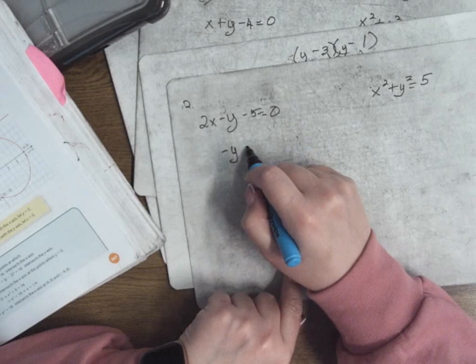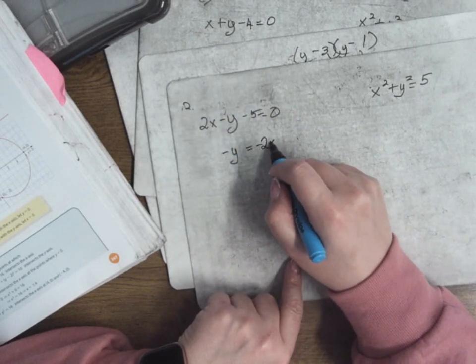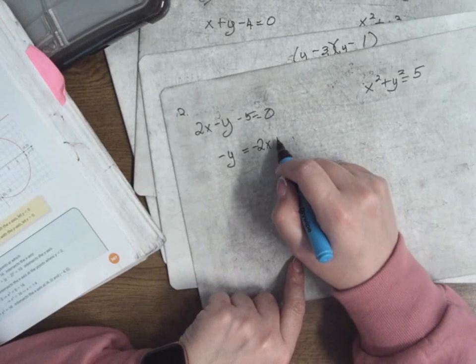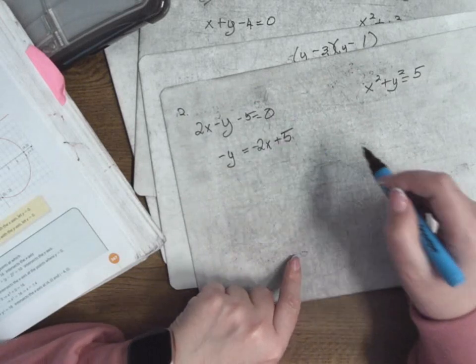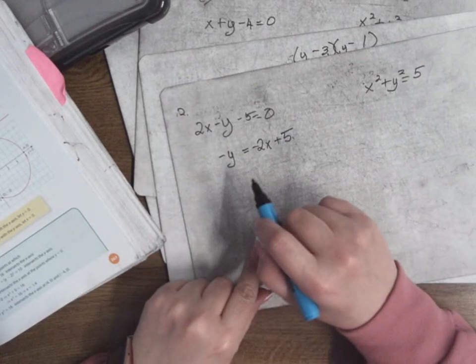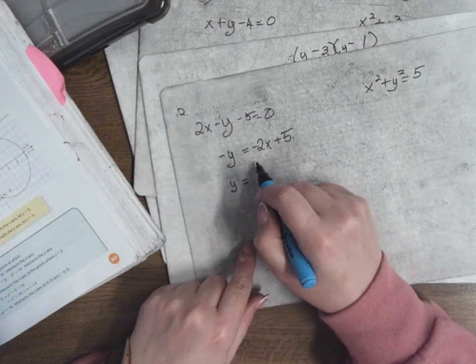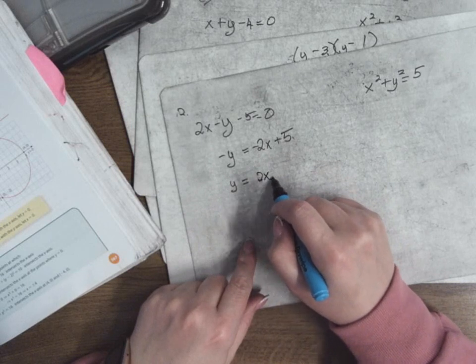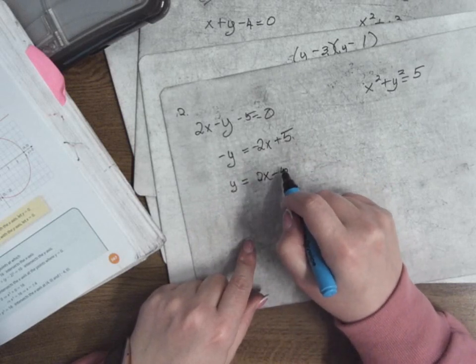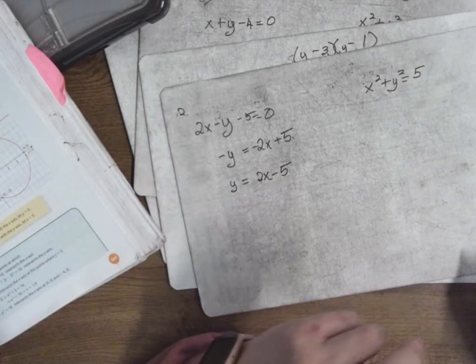So minus y equals, when the 2x comes over, it becomes minus 2x. And when the 5 comes over, it becomes a plus 5. Now I don't want minus y equals, I want y equals. So what will I do? Change all the signs, yeah? So change that to a plus. So that becomes a plus, and that becomes a minus. Is that alright?